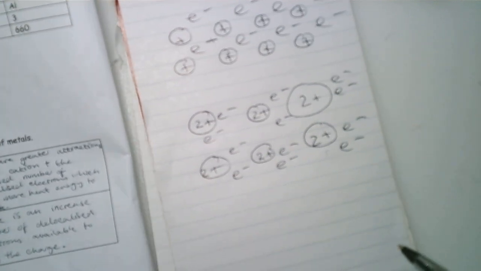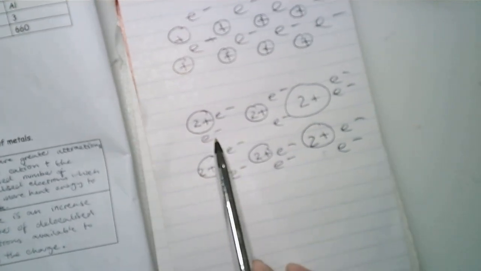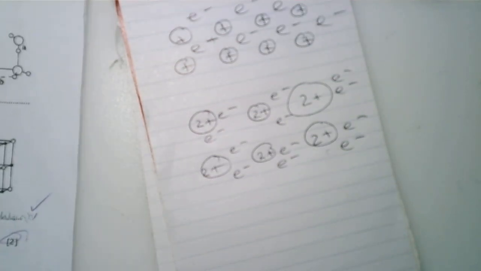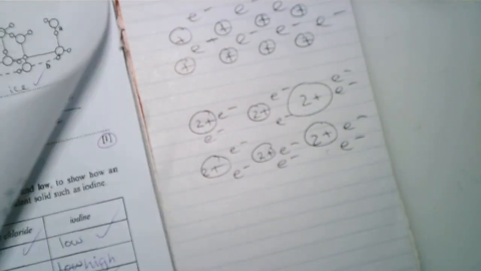Electrical conductivity also increases across a period because there's more valence electrons. More electrons are able to freely move around the place. So obviously there's more stuff to move around to carry that lovely electricity. And that is all of that topic.